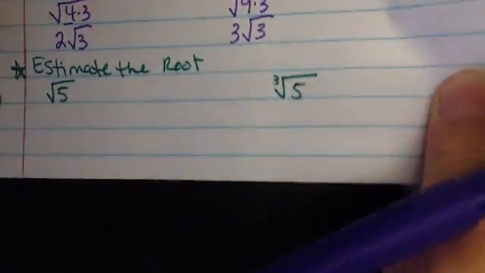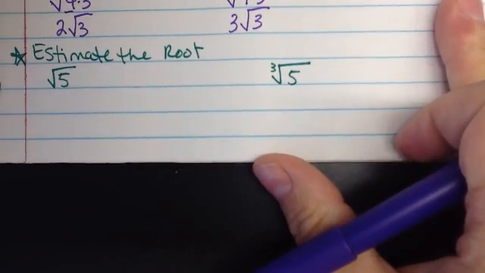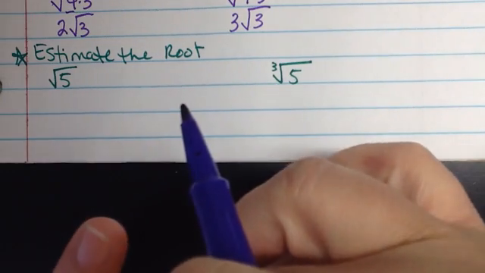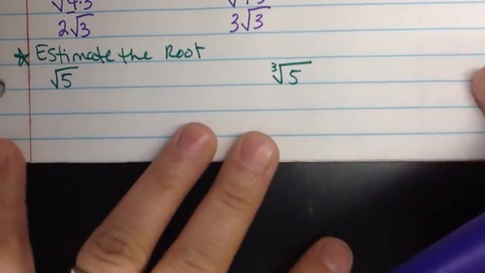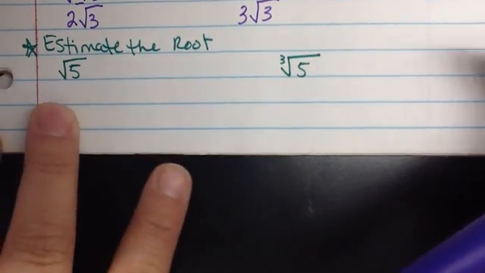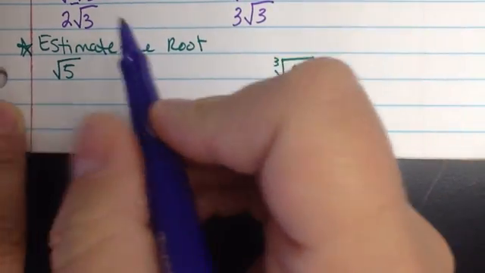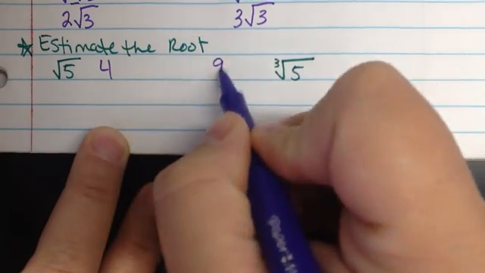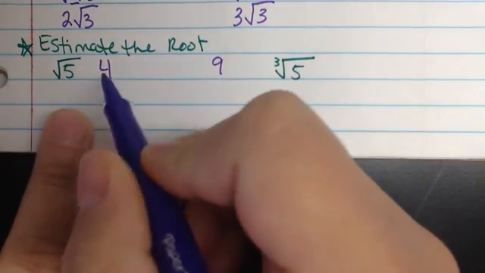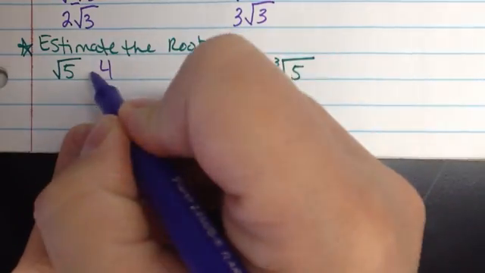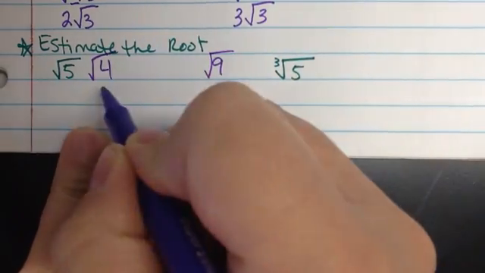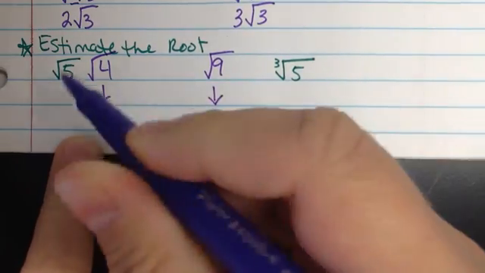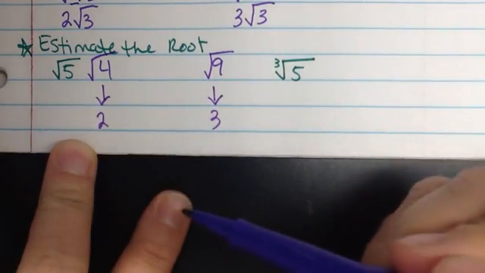And then we're going to estimate the square root and the cube root. Now, we have done this, and this is a little bit more difficult, but I know you guys can do this. So the square root of 5 is between, I'm going to do it over here, 4 and 9. 5 is between the perfect squares of 4 and 9. We square root both of them. So the square root of 4 is 2, and the square root of 9 is 3. So the square root of 5 is between 2 and 3.